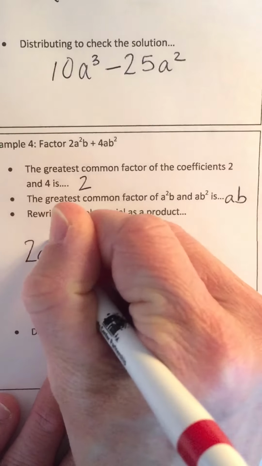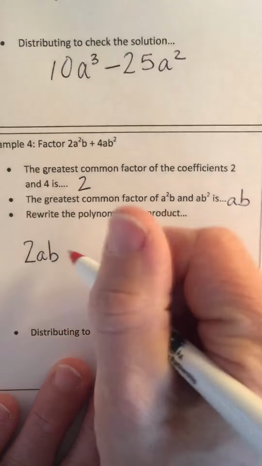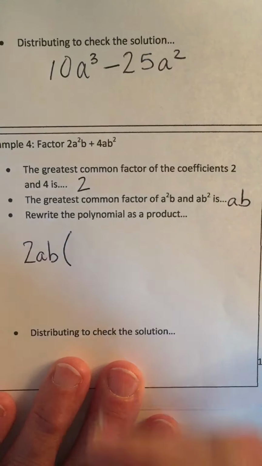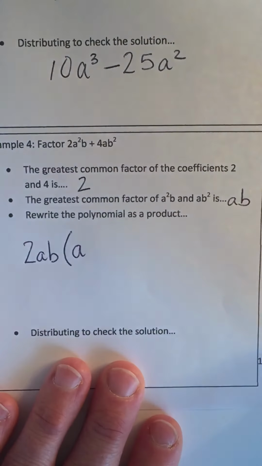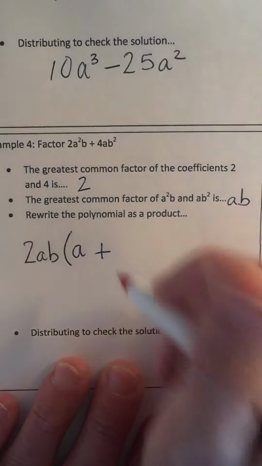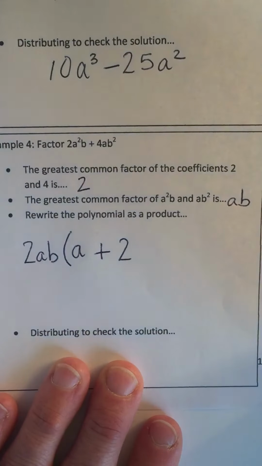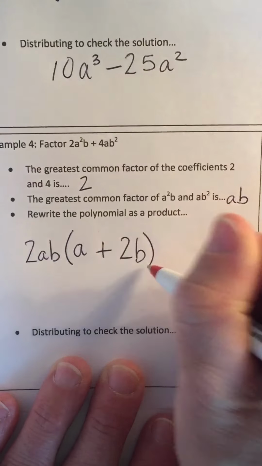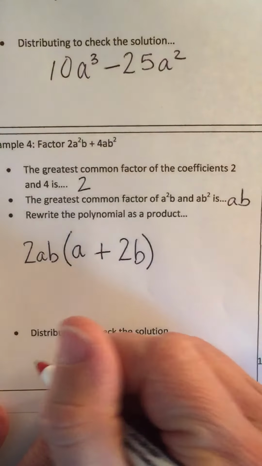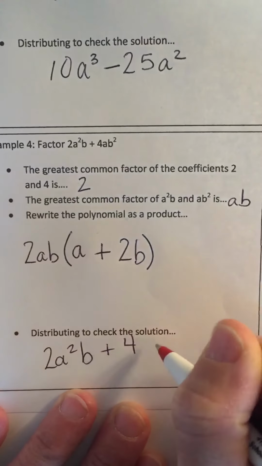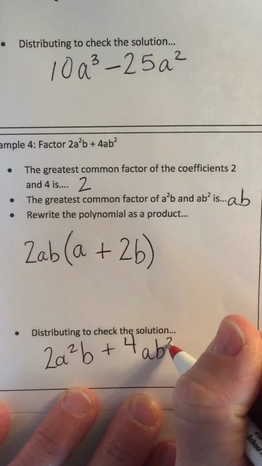Outside our parentheses, we're going to have 2ab times, we need 1a to get 2a squared b plus 2 times 2 to get 4, and we need a b to get b squared. Distributing, we've got 2a squared b plus 4ab squared.